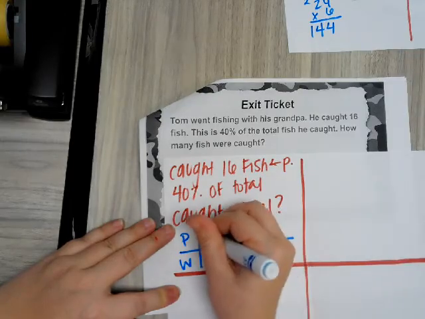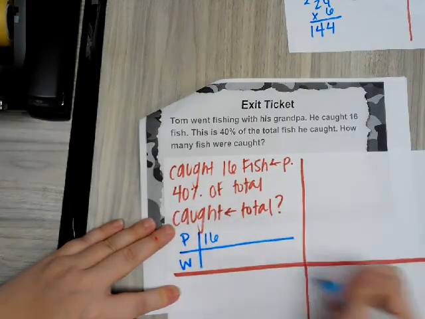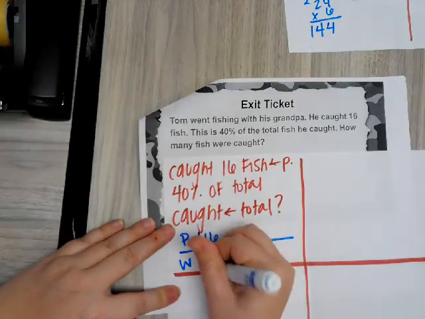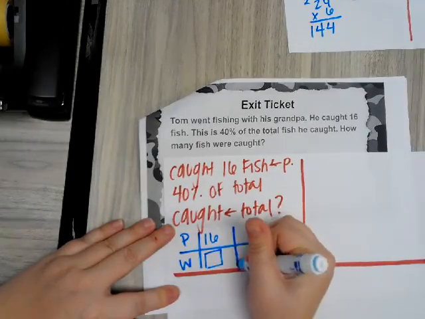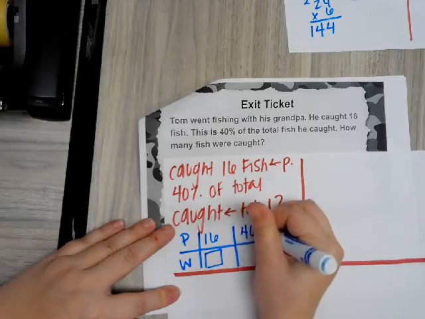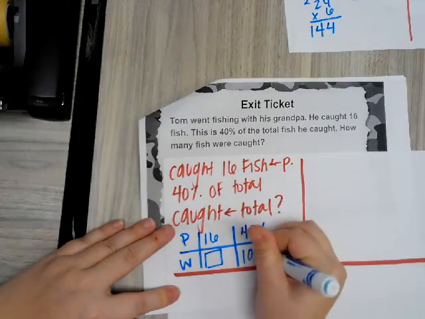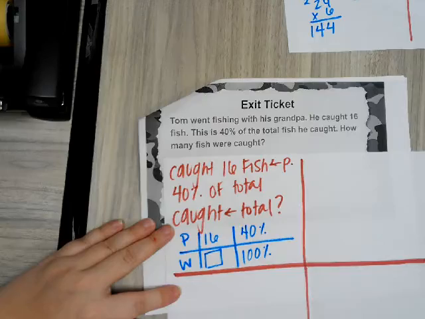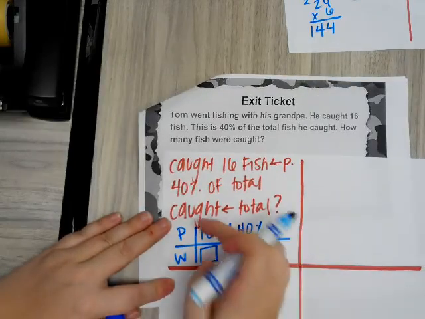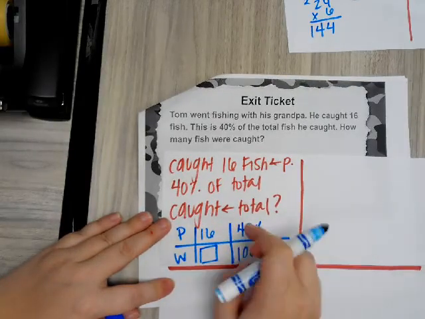So we still don't know my total. This is 40%, over 100. All right. I don't know how to get from 16 to 40, and I don't know how to get from 40 to 100. So I'm going to go ahead and simplify some things.